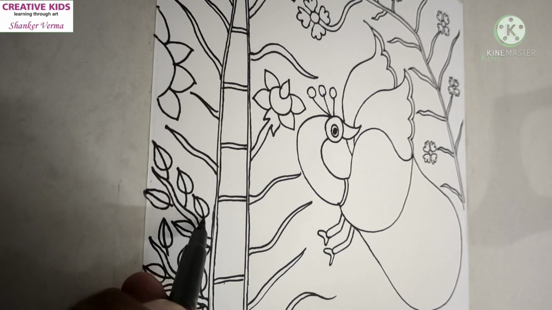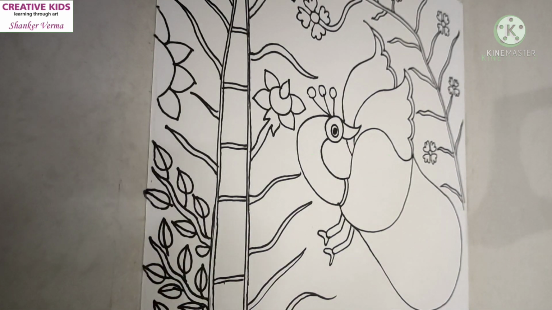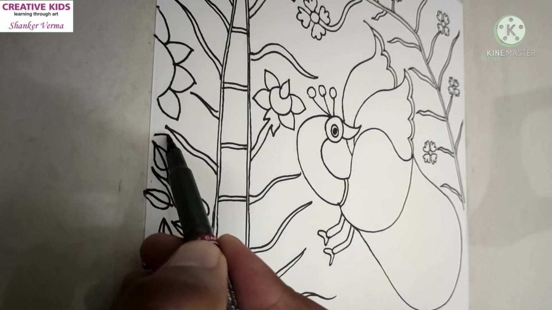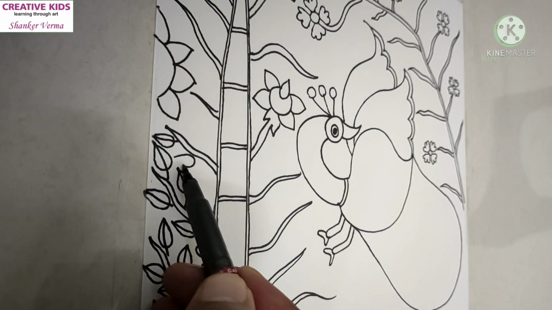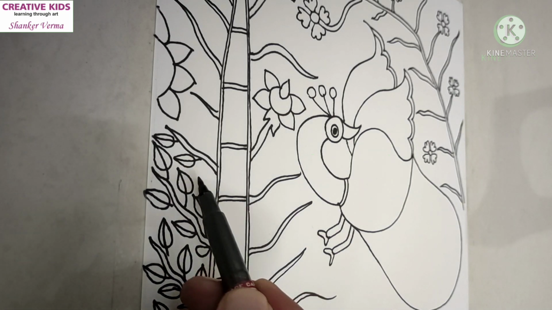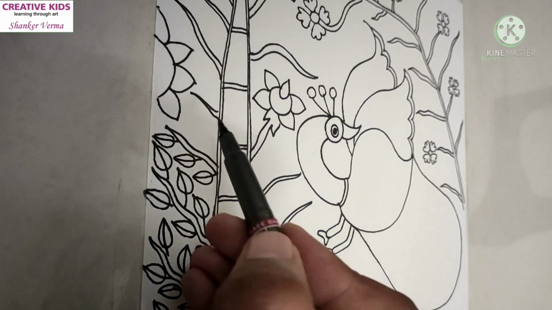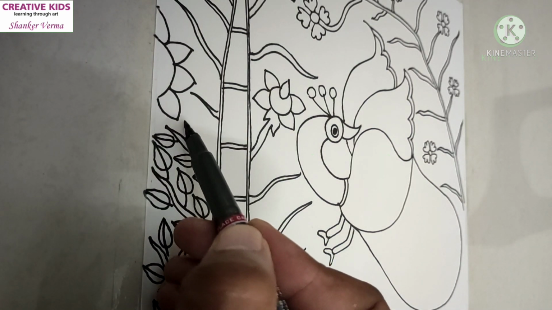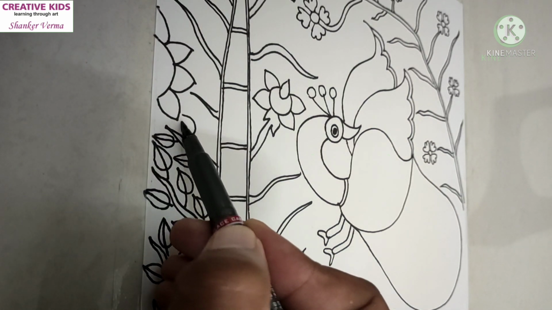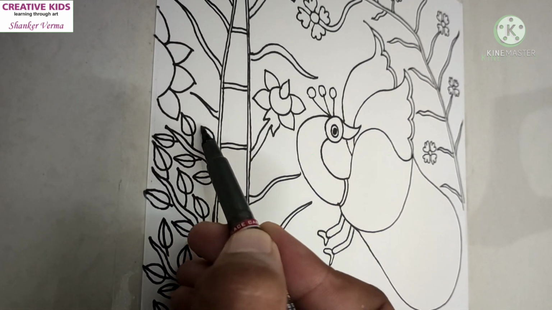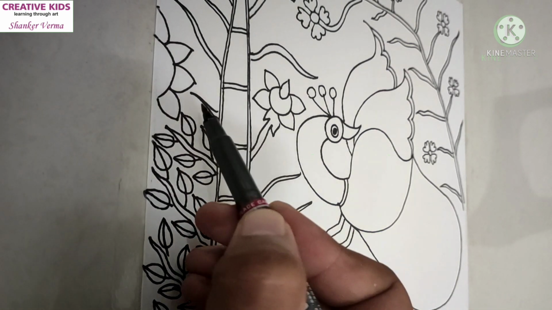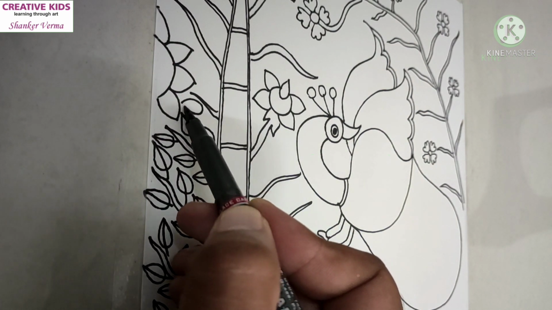Thus, Madhubani painting has received geographical indication status. Madhubani paintings use two-dimensional imagery, and the colors used are derived from plants. Ochre, lamp black, and red are used for reddish brown and black respectively.